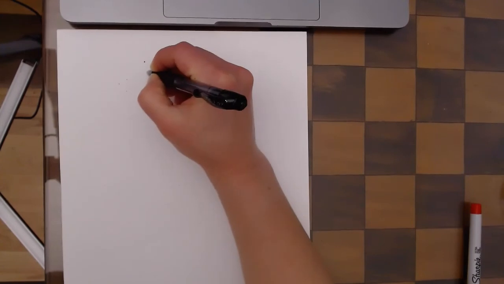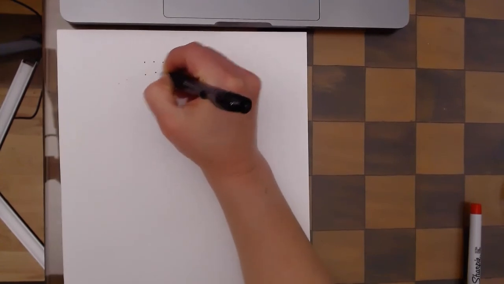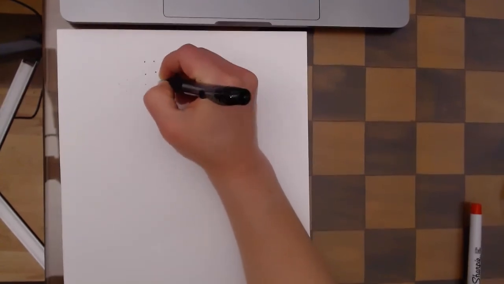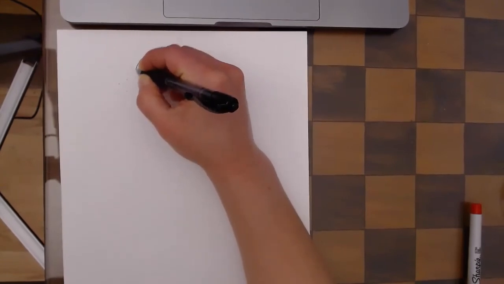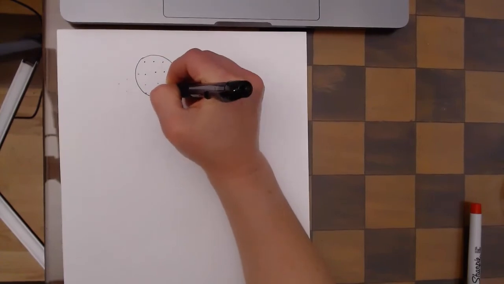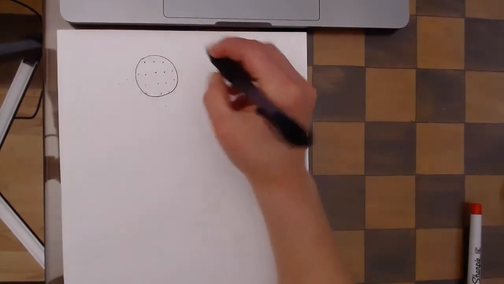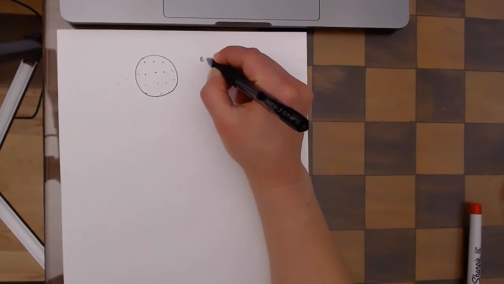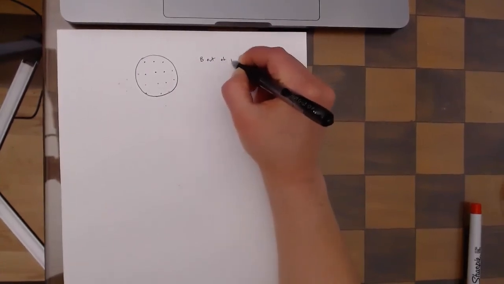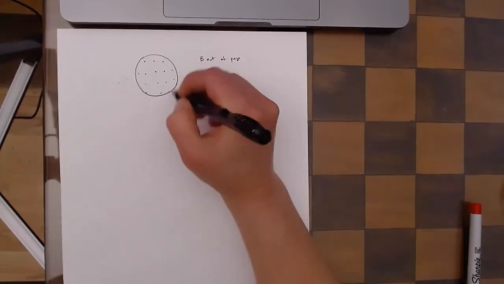So here, let's say you have a circle of magnetic field here. So this is a magnetic field that's coming out of the page. This is just a region of magnetic field.